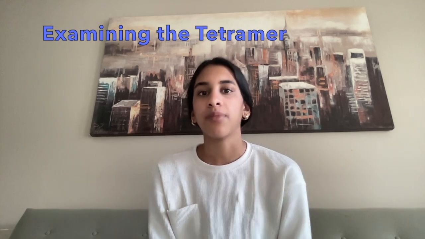Finally, I loaded in one of my molecules and examined the tetramer, which is a molecule that consists of 4 structural subunits. So basically, when you use the tetramer, you could see the 4 structural subunits of your molecule. However, this one was a bit harder to remake and show you guys.